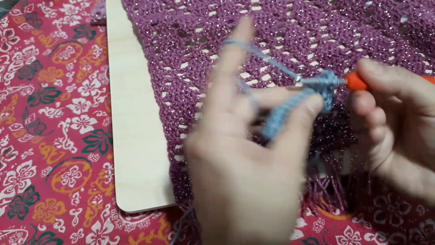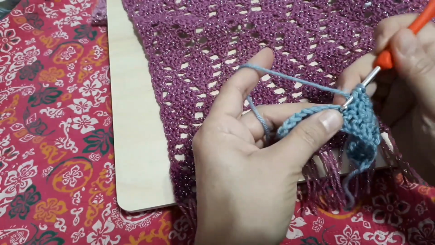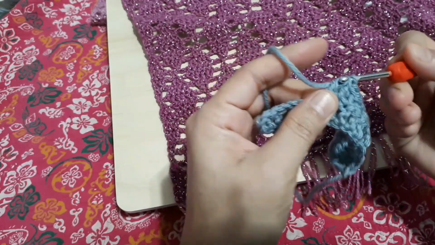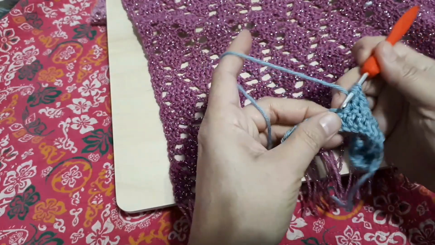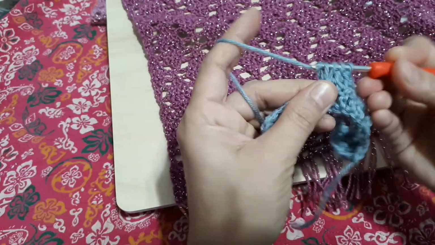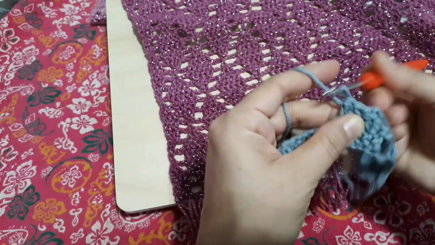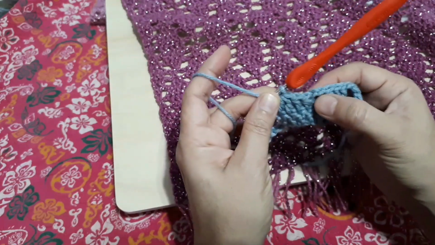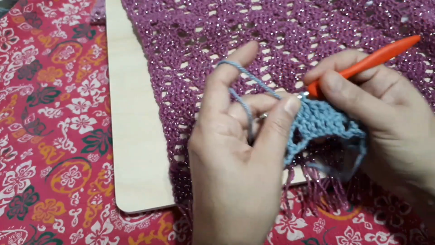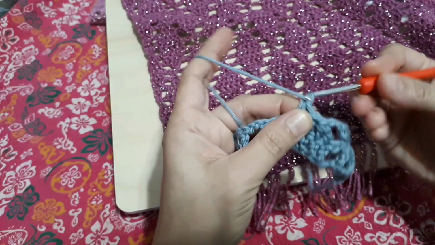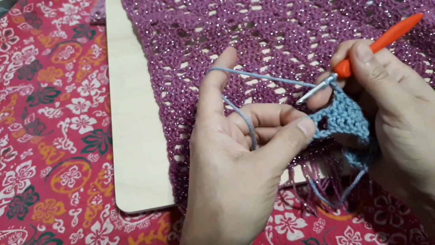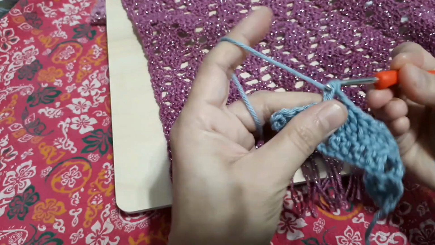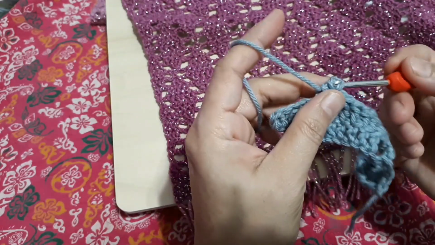So in the last 2 we do double crochet 2 together. So here you see we now have actually the 3 stitches instead of 5 which we had in the previous row, and again chain 2, and in this double crochet you do 3 stitches. So 3 double crochet in the same stitch.